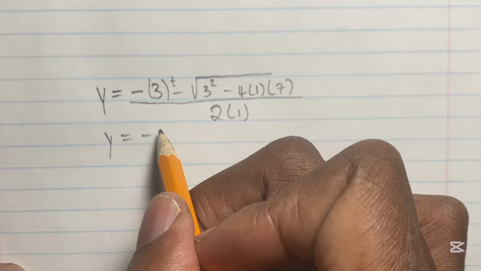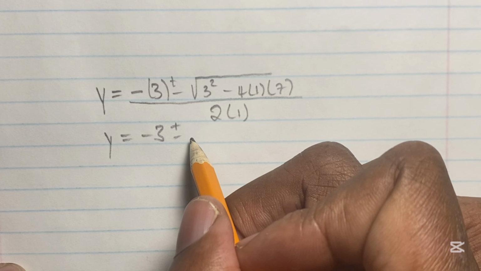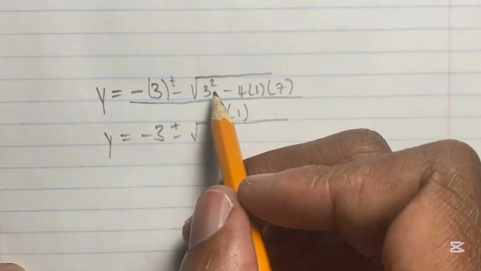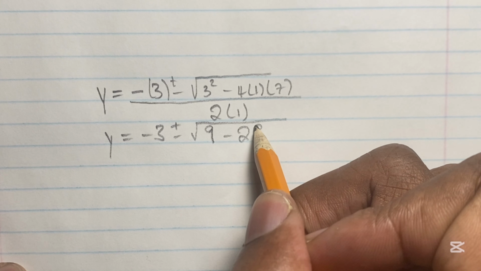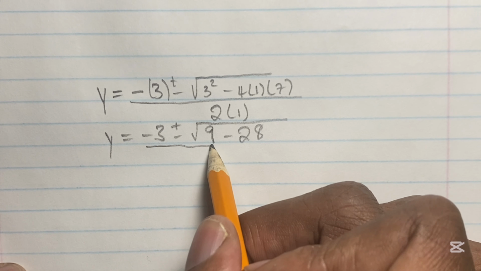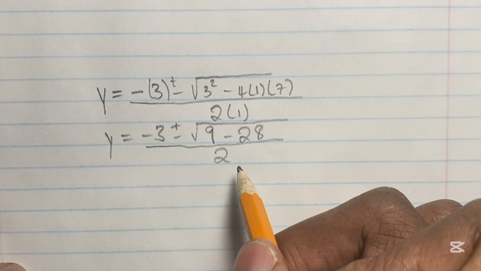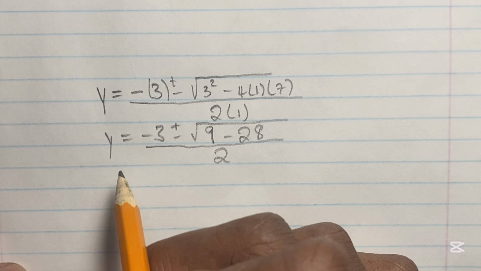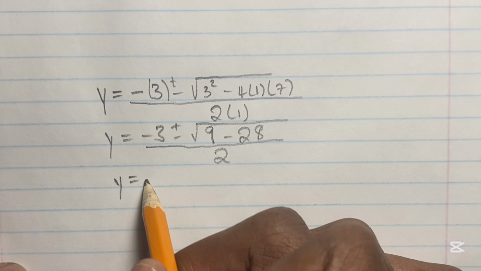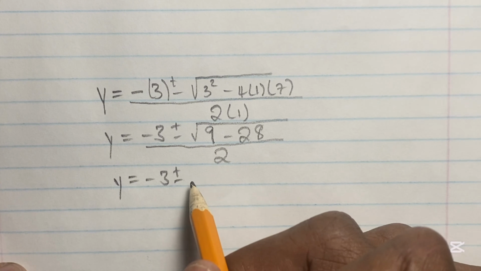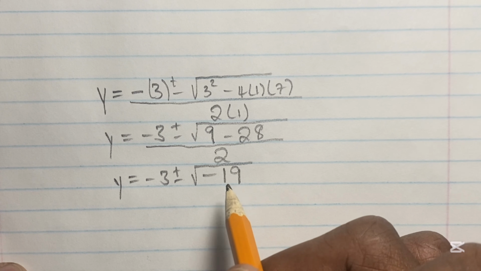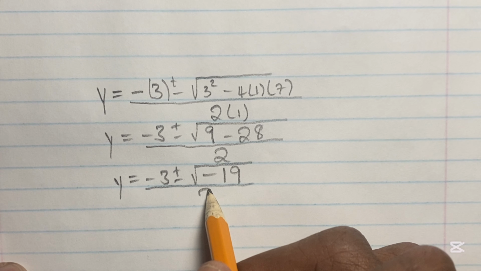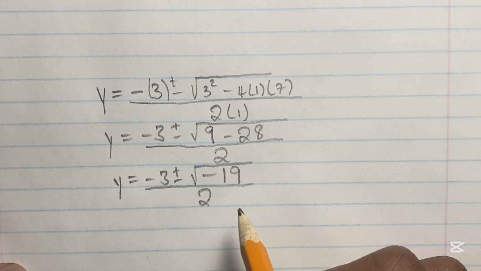Y therefore is equal to negative 3 plus or minus the square root of, we know 3 squared is 9, so we have the square root of 9 minus 4 times 1 times 7. 4 times 1 times 7 gives us 28. So we have 9 minus 28. And we have all of this over 2 times 1 gives us 2. So we'll have all of this over 2. And then from here, y is therefore equal to negative 3 plus or minus the square root of 9 minus 28, which gives us negative 19. So we'd have negative 3 plus or minus the square root of negative 19 over 2.